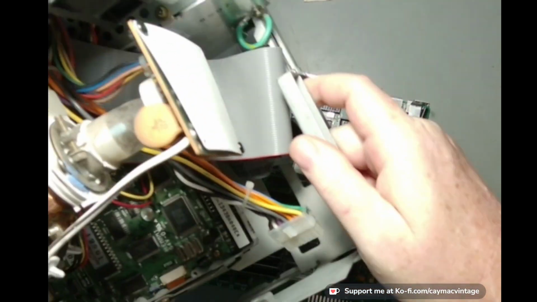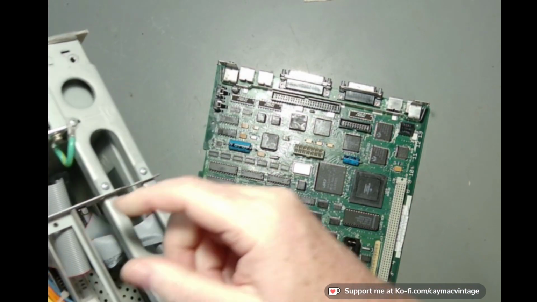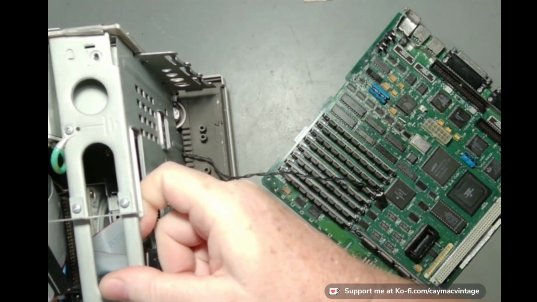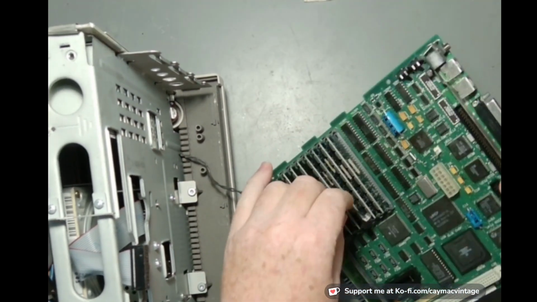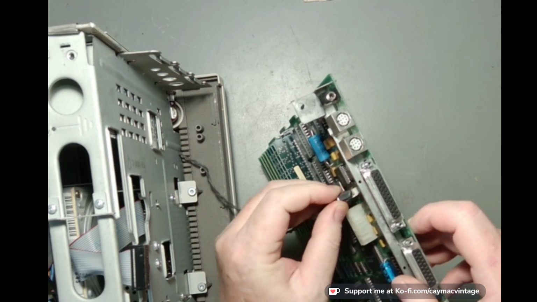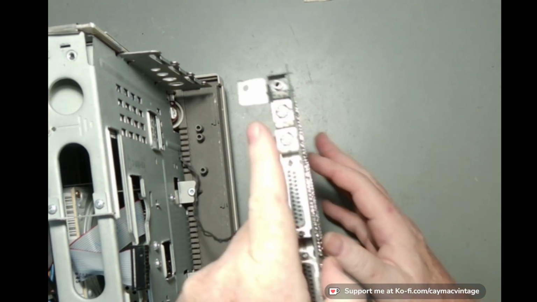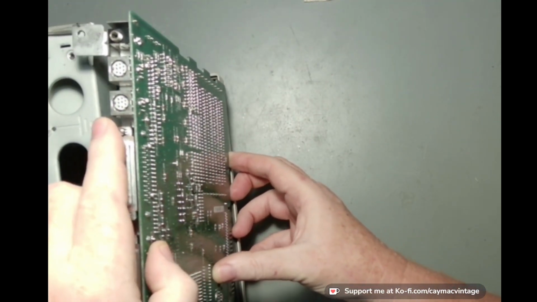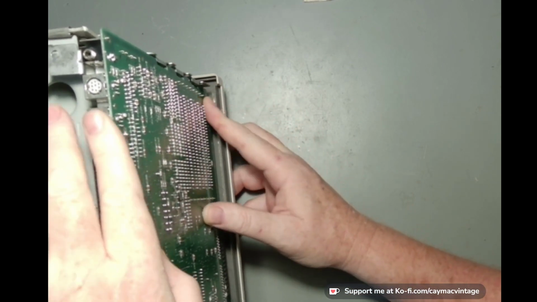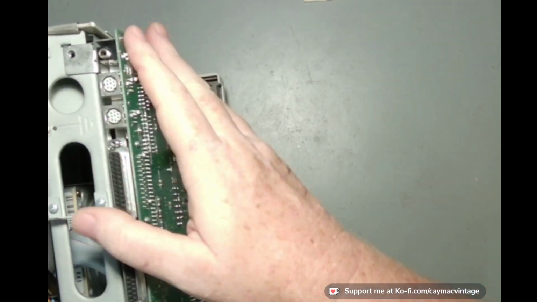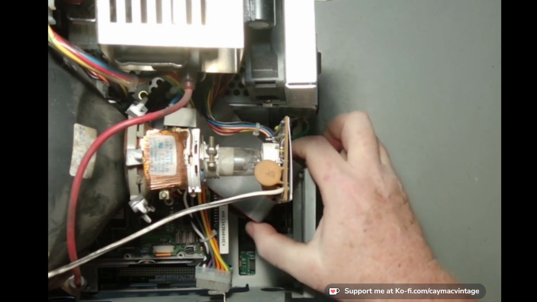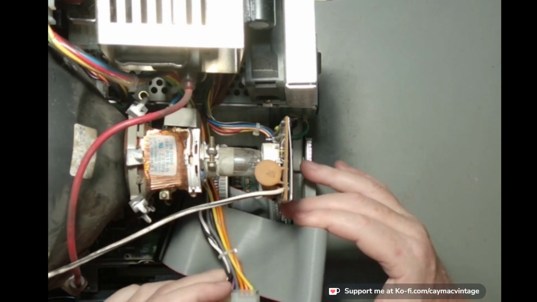I need to put it in because I need floppy. Okay. Not even gonna connect the hard drive.